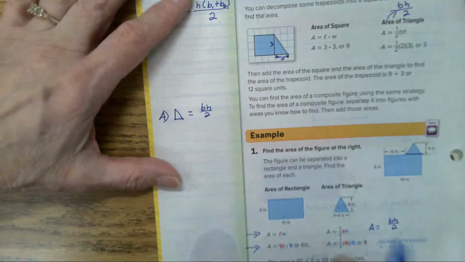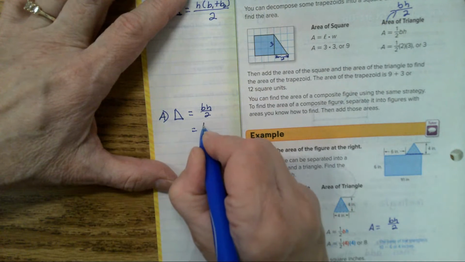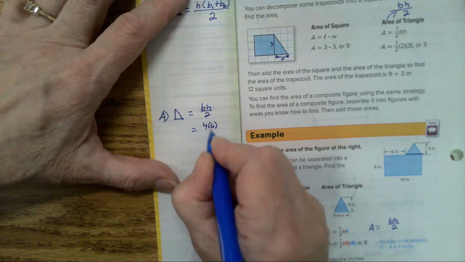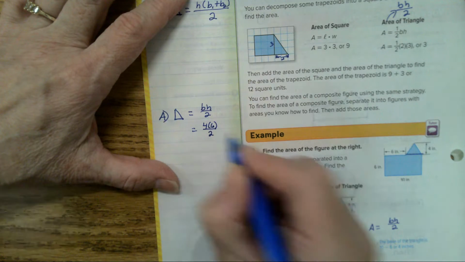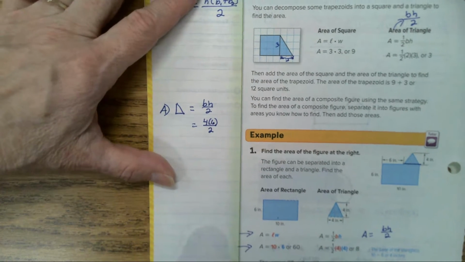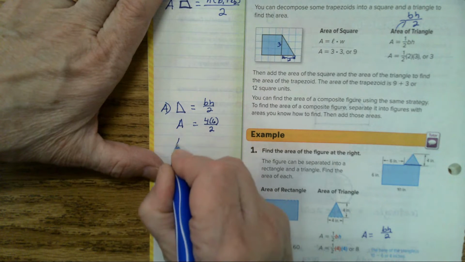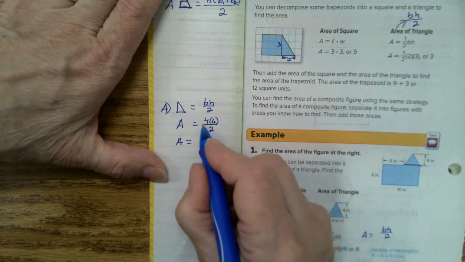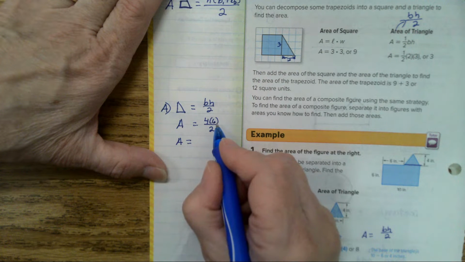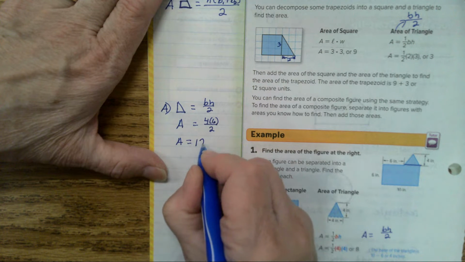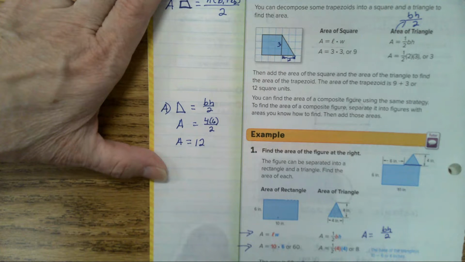So now I'm going to replace it. 4 times 6, it's a triangle, divided by 2. You see that? Do you have that written on your paper? So the area equals 4 times 6 is 24, divided by 2 is 12 feet squared.